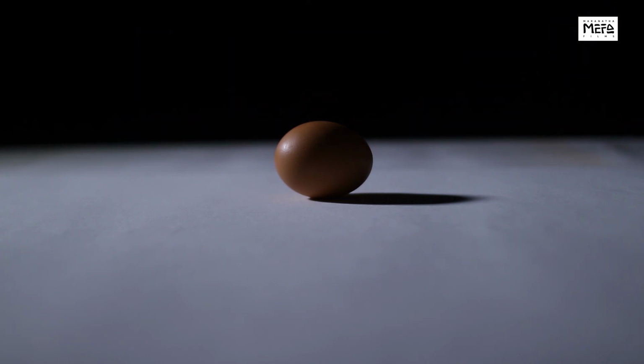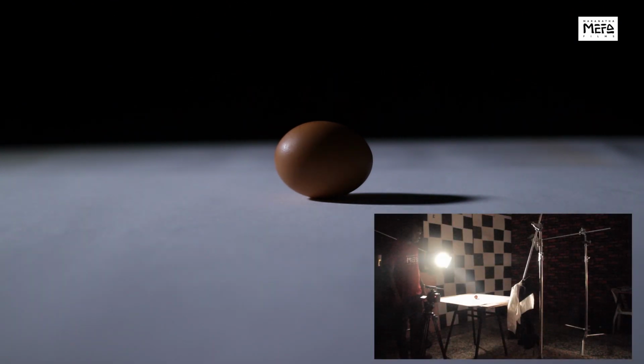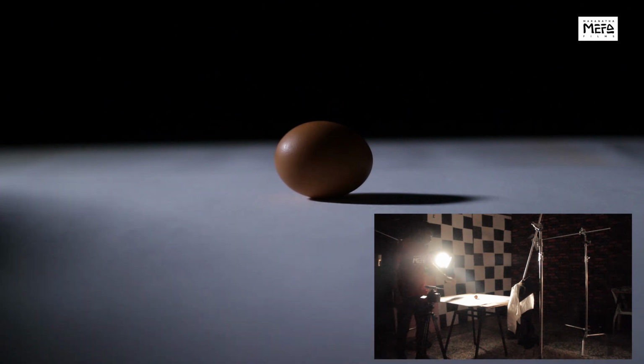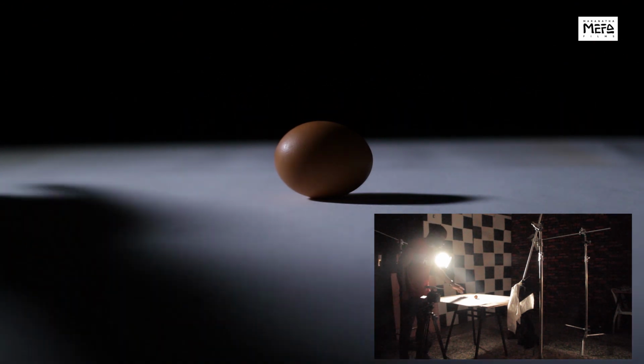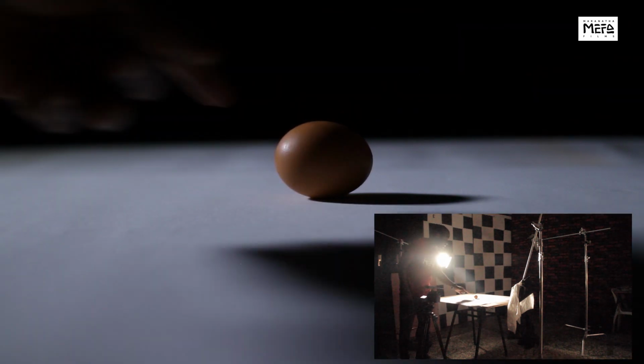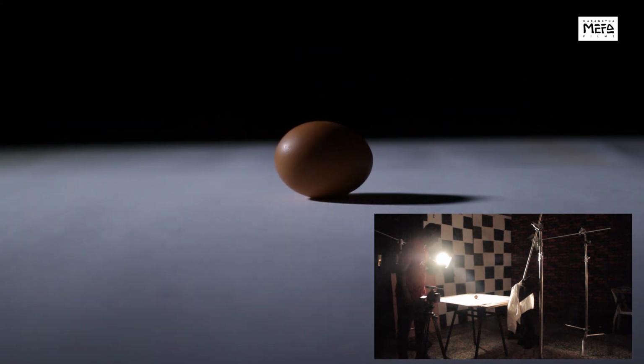The very first form of light that we are looking at now is the key light. The key light is positioned on this subject, the egg. The key light is the only light that we have discussed that has a noticeable direction.